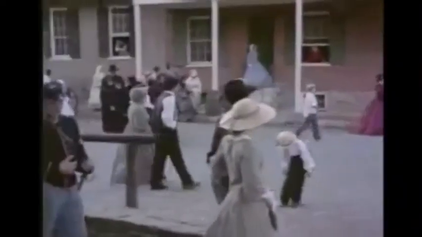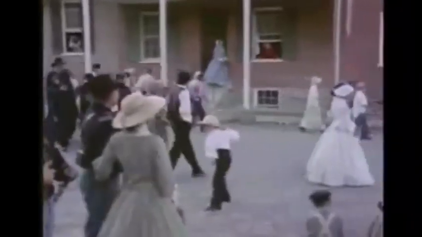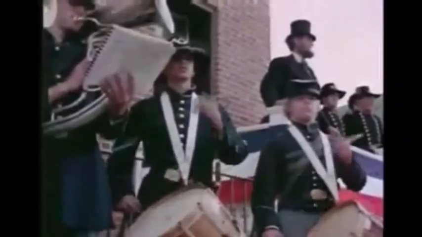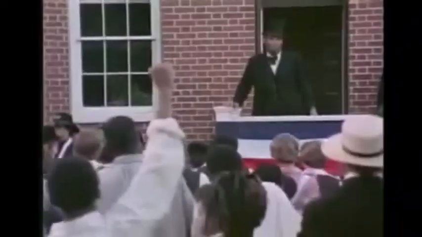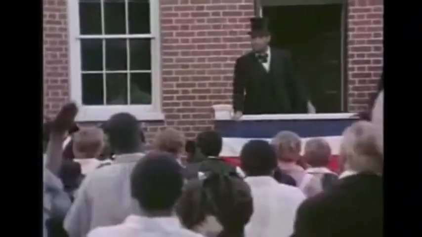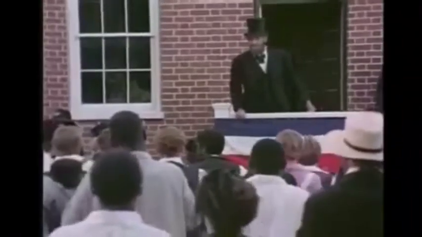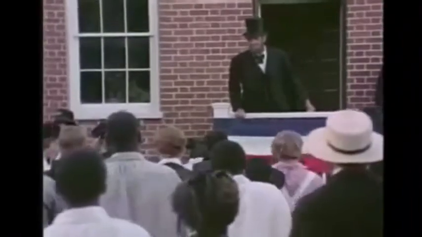In November 1863, President Lincoln was invited to Gettysburg, Pennsylvania, for a dedication of a national cemetery. Gettysburg was the site of one of the worst battles of the war, with many lives being lost on both sides. It was there that he made his famous speech, the Gettysburg Address.